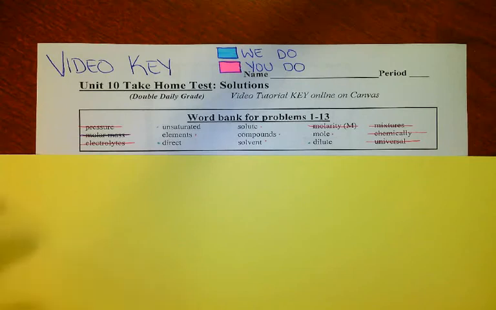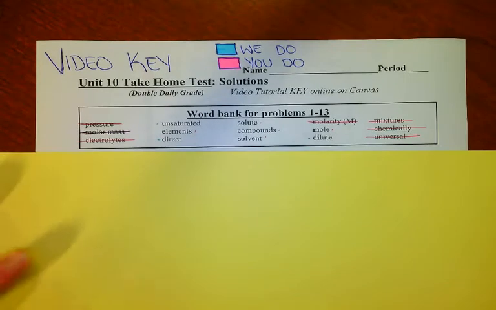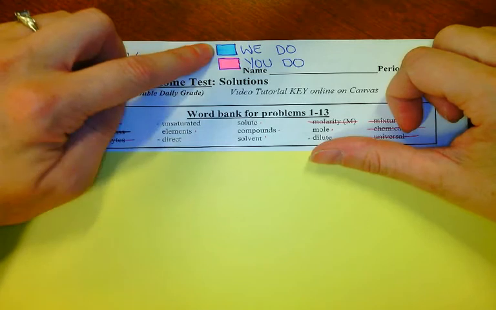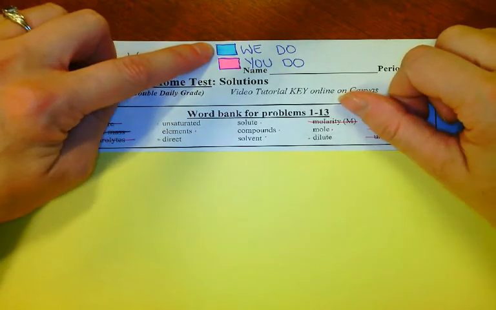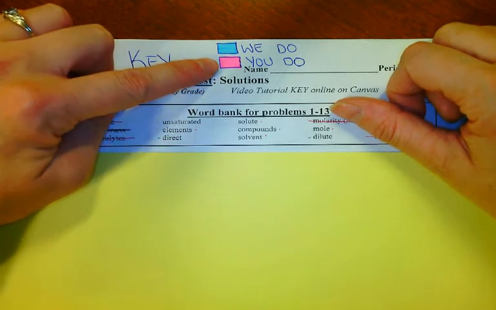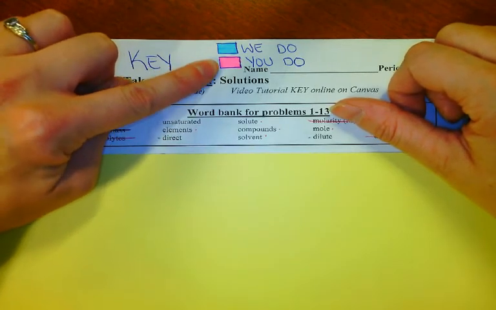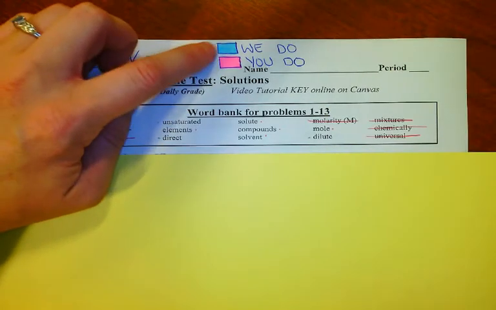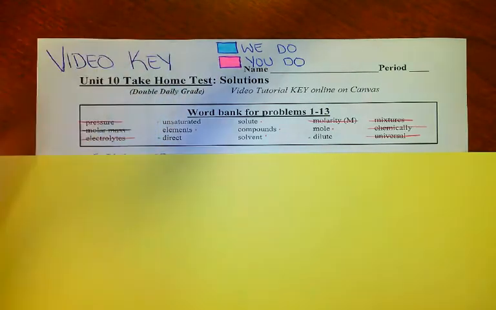Alright y'all, welcome to the Solutions Take-Home Test video key. If you haven't watched one in a while, any question you see if you're working ahead that's highlighted in blue is one I'm going to work through on this video and explain. Anything that's highlighted in pink on this take-home test means I am not going to do it on the video. You're expected to do it on your own. My explanations on the we do problems might help with how to do those other ones.